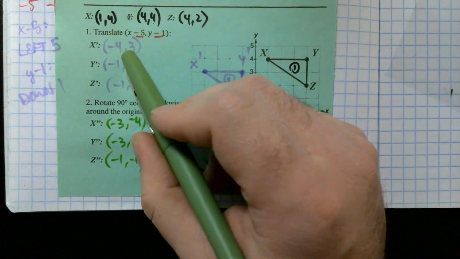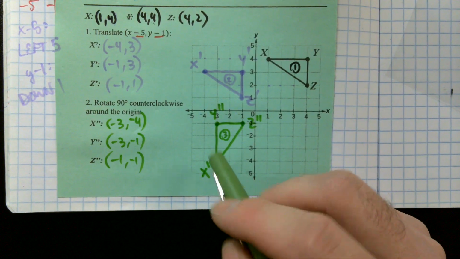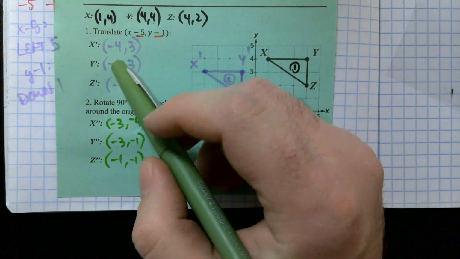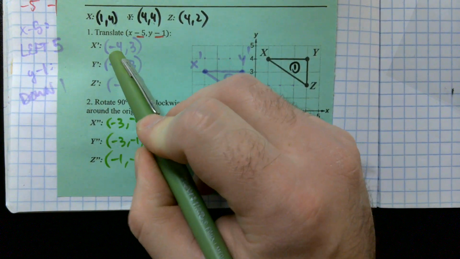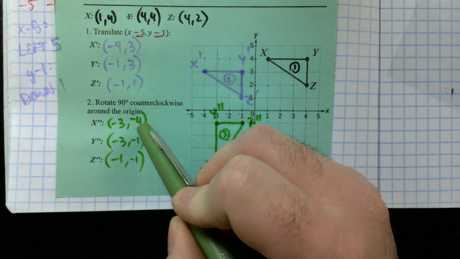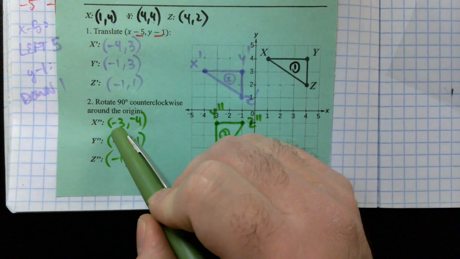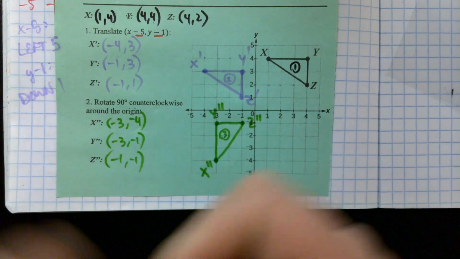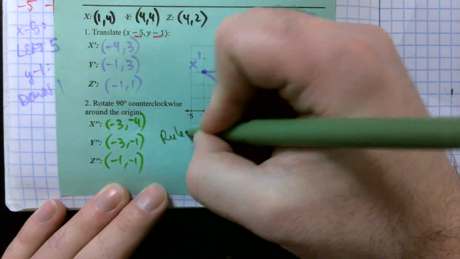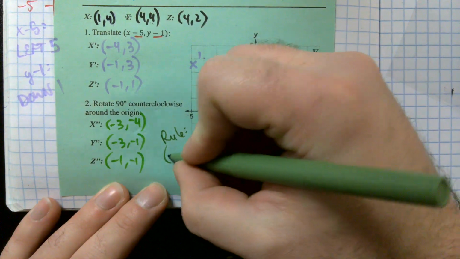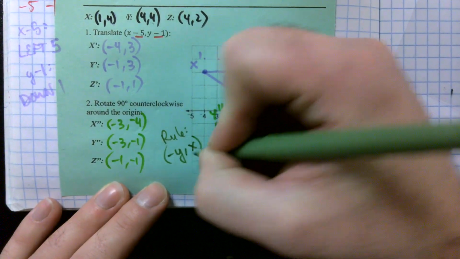Give me a thumbs up if you see what I mean. I'll say it again. My x value stayed the same and went to the back. My y value flipped signs, became negative, and went to the front. So the rule here would be negative y, comma, x.